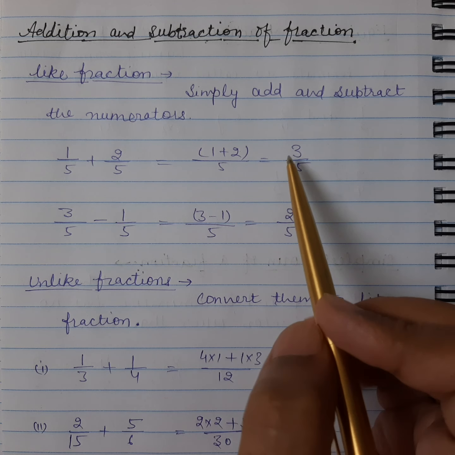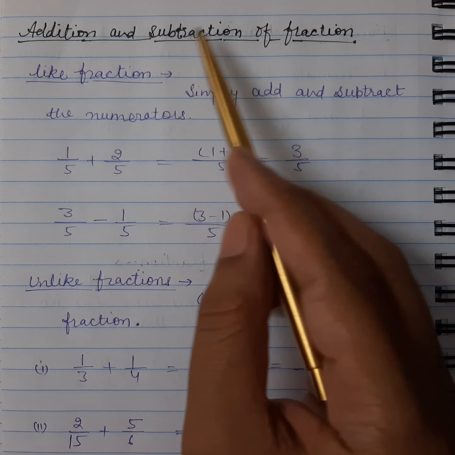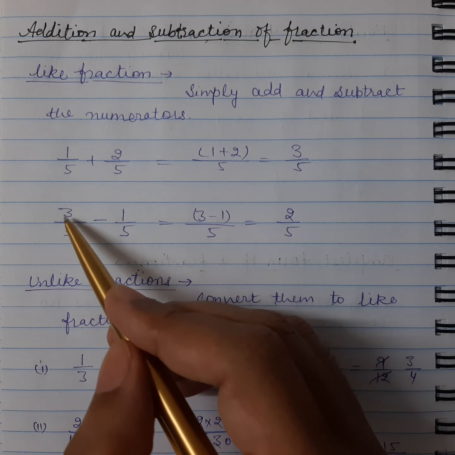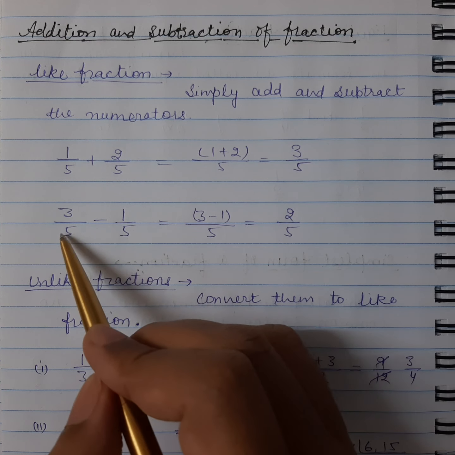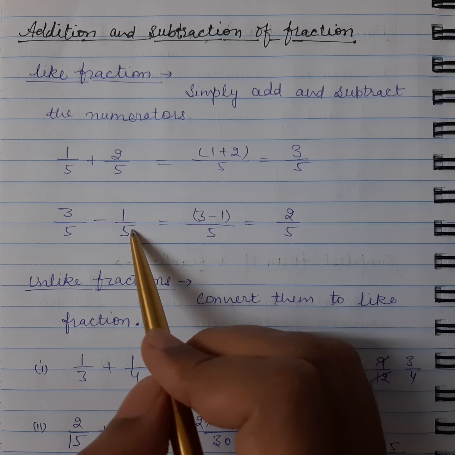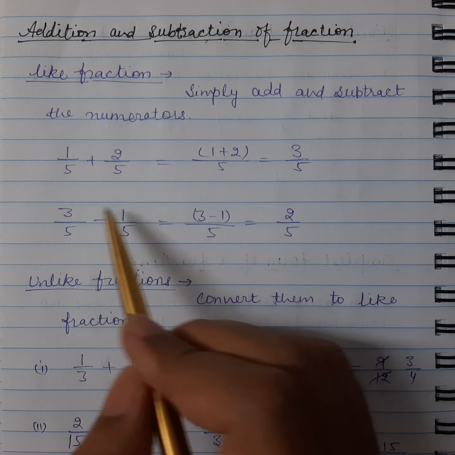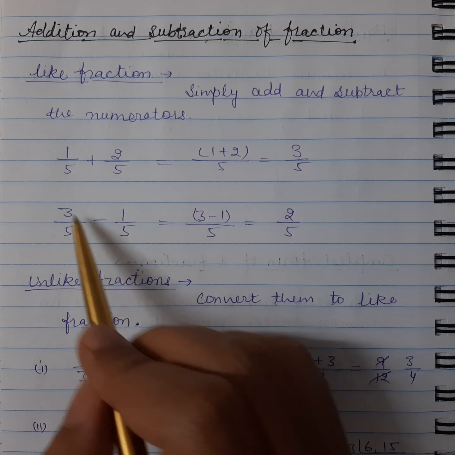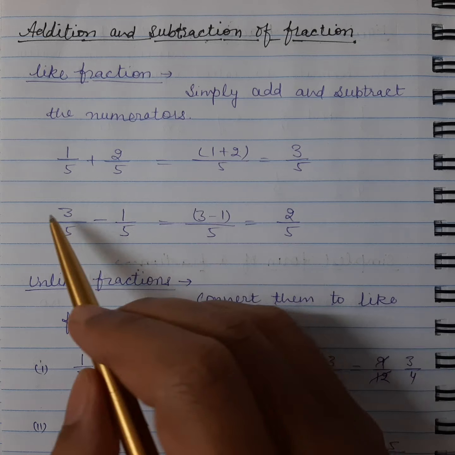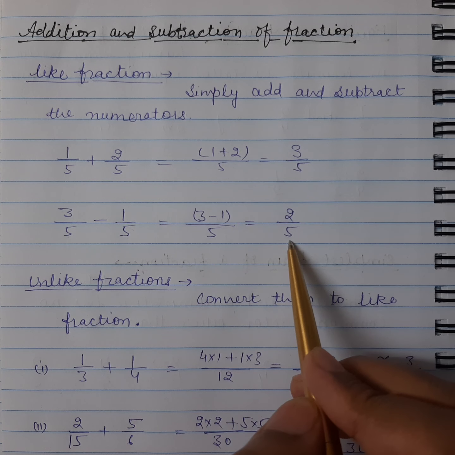then 3 by 5. Similarly, we do it in case of subtraction. So 3 by 5 minus 1 by 5. We have the same denominator in both the fractions, so this is a like fraction. So we just have to subtract the numerators. So 3 minus 1 divided by 5, or 2 by 5.